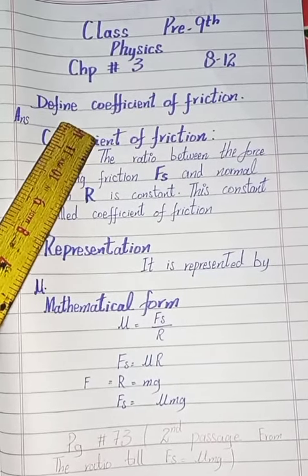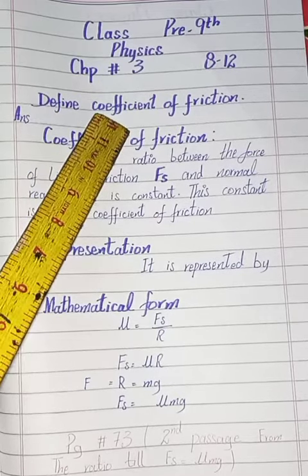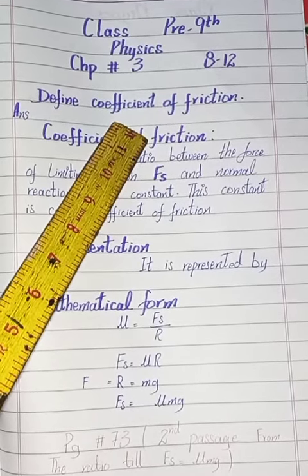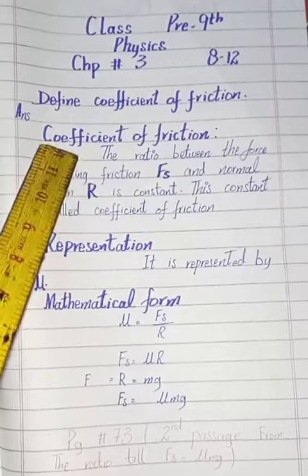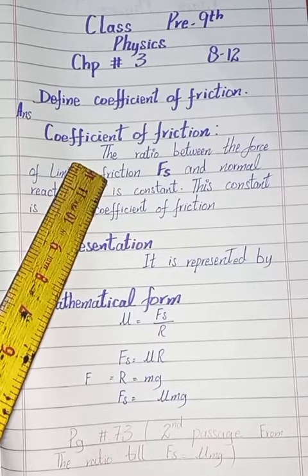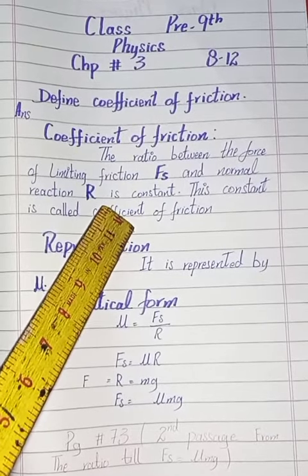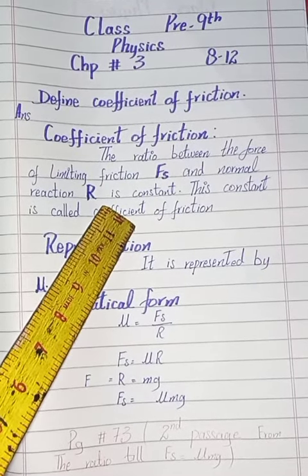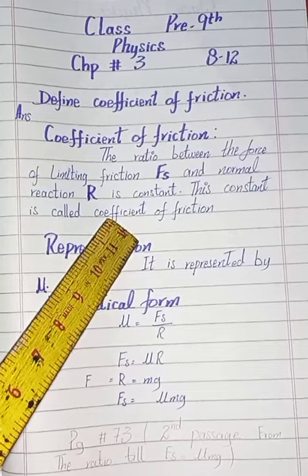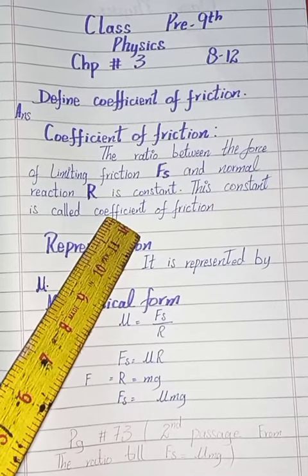Students, today we will discuss: define coefficient of friction. We have the question, define coefficient of friction. Its first heading is coefficient of friction. The ratio between the force of limiting friction and the normal reaction is constant. This constant is called the coefficient of friction.